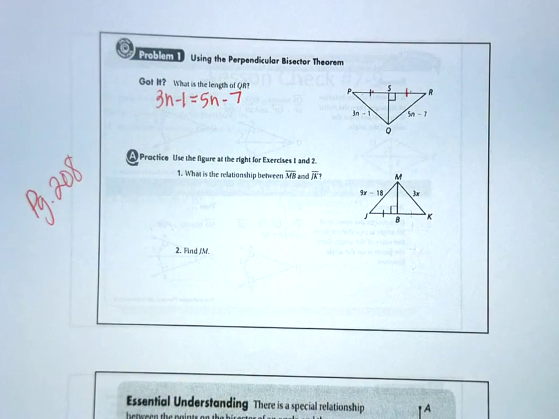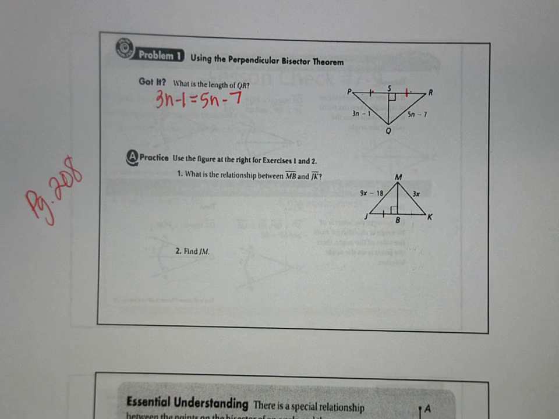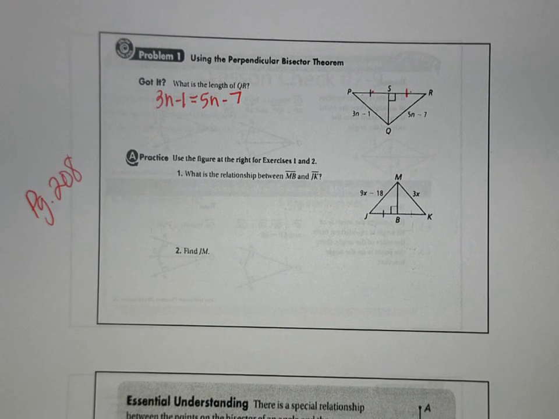I'm going to give you a minute to solve that. Once you get the answer, you can show me on your fingers. Tell me your answer once you get it for n. Just for n, not the complete answer, just n right now. Good. Okay, so the correct answer is 3.